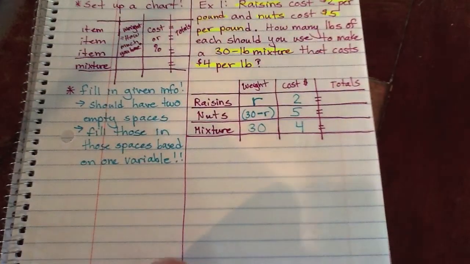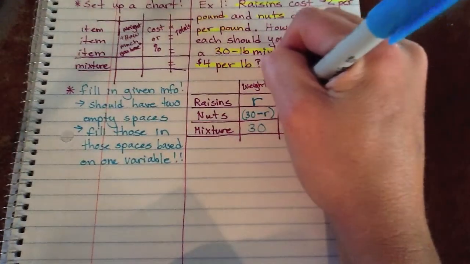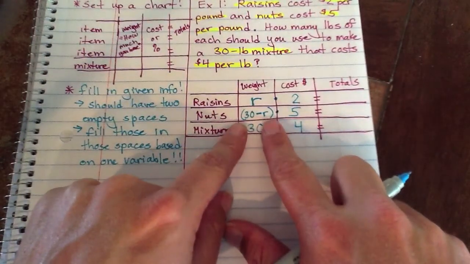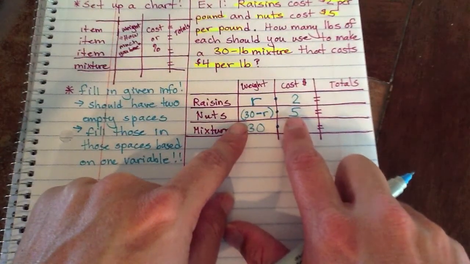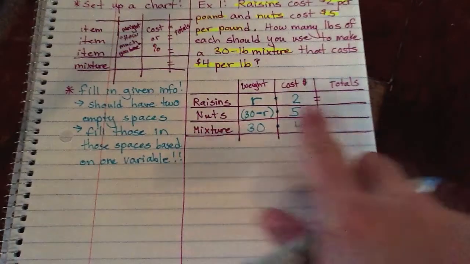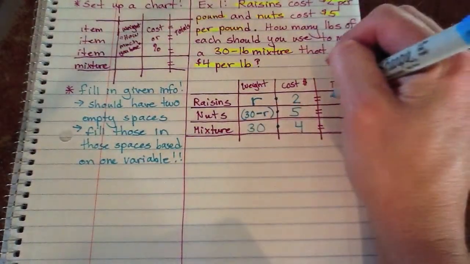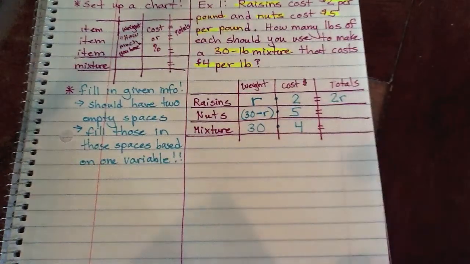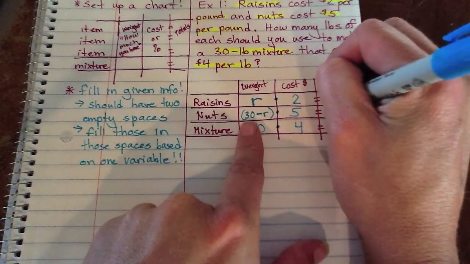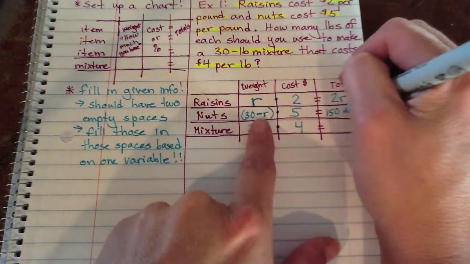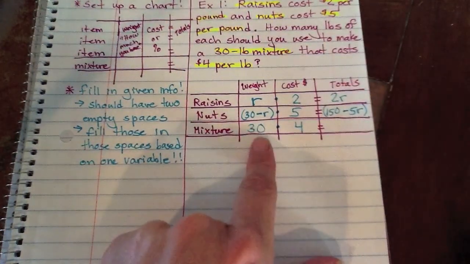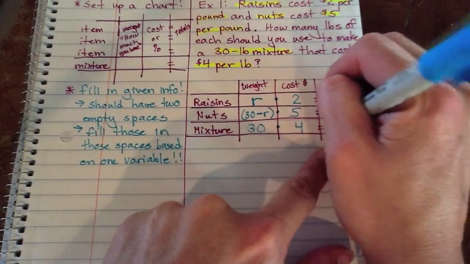All right, now to get your totals columns, you're just going to multiply. Hopefully, most of you noticed I put this in parentheses. The reason I put this in parentheses is because when I multiply, what am I going to have to do with that 5? That's right, I'm going to have to distribute. So I just multiply across. 2 times r is 2r. Remember, coefficient always goes in front. 5 times 30 is 150. Subtracting 5r. And if you want to keep that in parentheses, you can. 30 times 4 is 120.